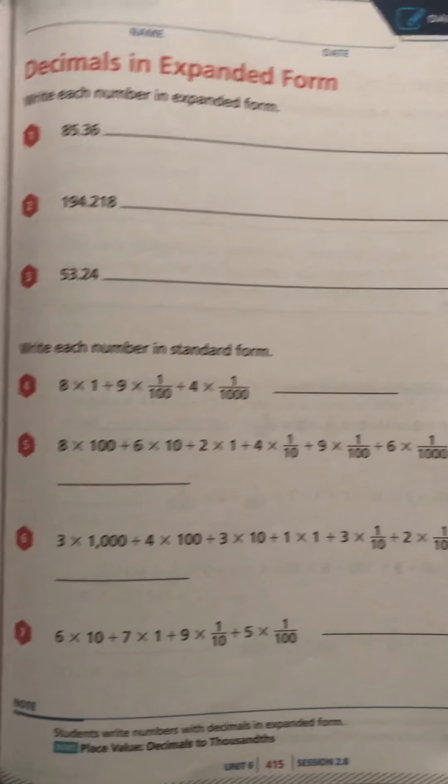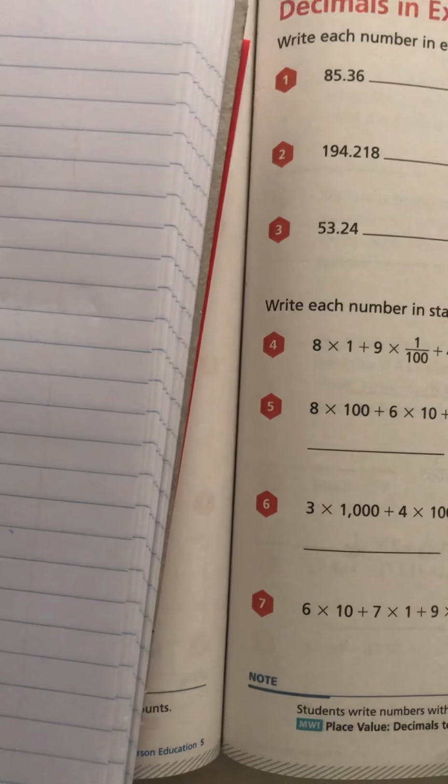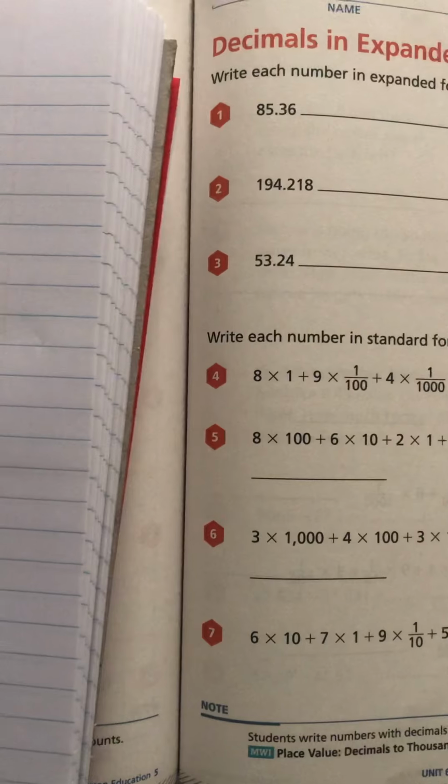So number one, and I'm going to go over here to the side and write it on paper, 85 and 36 hundredths. So if we draw, here's a decimal, and here's my place value chart.